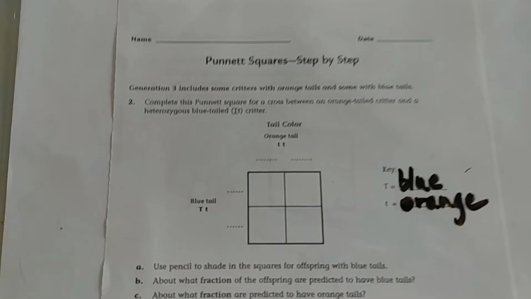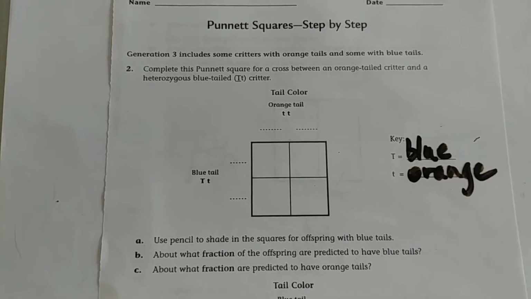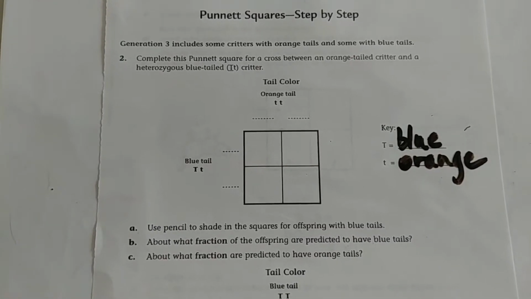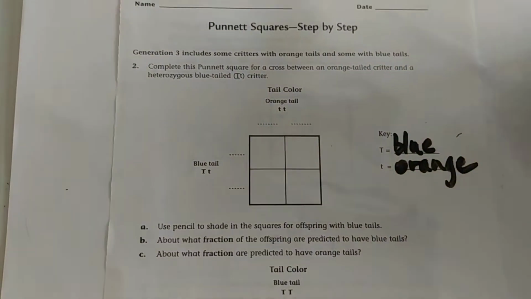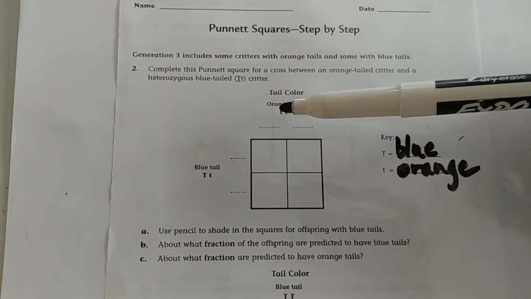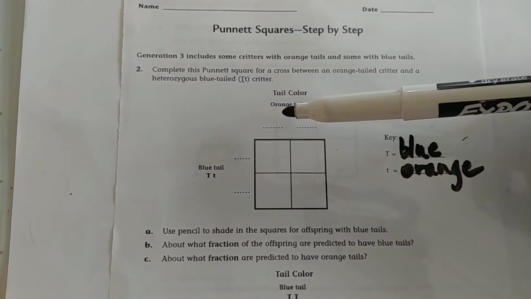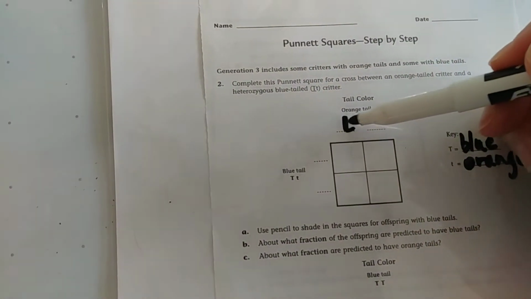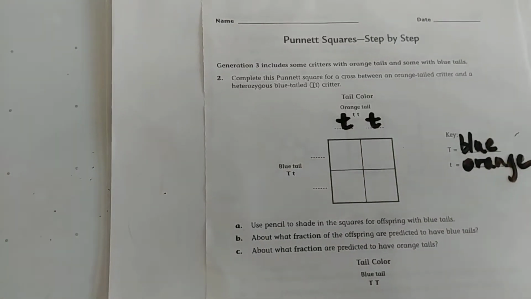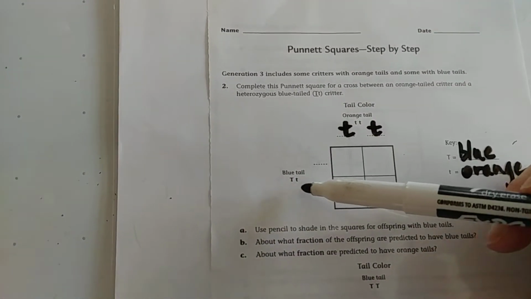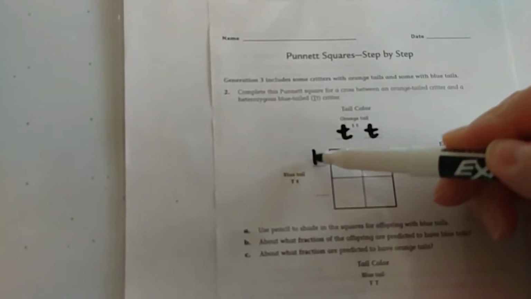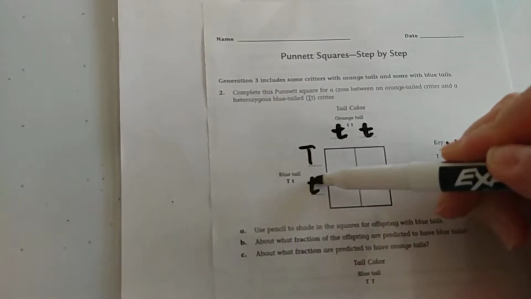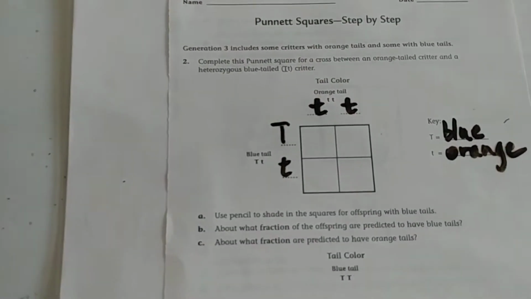Okay, so our next problem over here. We have an orange-tailed critter and a heterozygous blue-tailed critter. Okay, so my orange-tailed critter is up here. Remember, the only way the critter can be orange is if it has 2 recessive alleles. So my orange-tailed critter has 2 lowercase letters, 2 recessive alleles. I'm crossing it with a heterozygous blue-tailed critter. Hetero means they have 1 of each. And I split up my letters on this side.